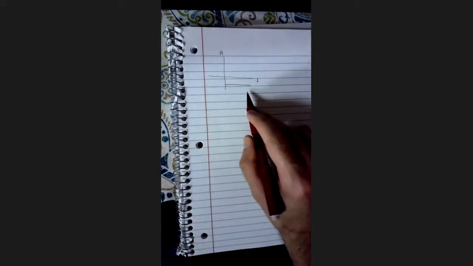So the other case is that the acceleration is negative. So if the acceleration is negative, but still constant, then it's a horizontal line below the axis. So in this case, the velocity is still a line, but it should be decreasing. So maybe it looks something like this. Okay.